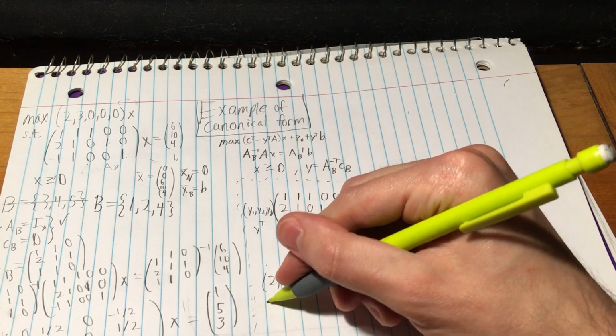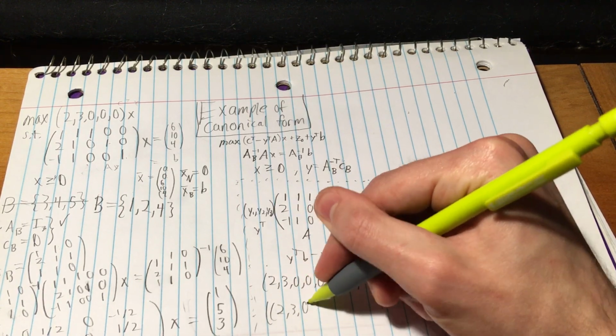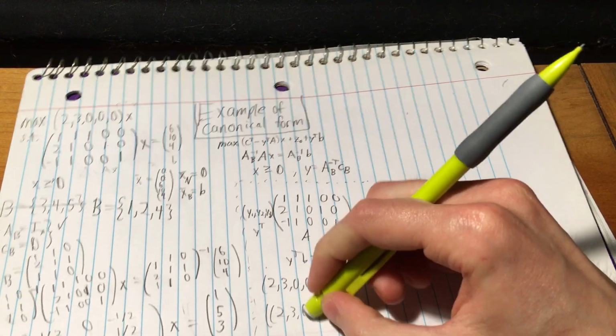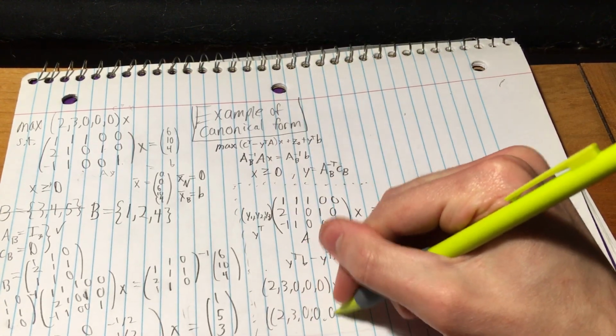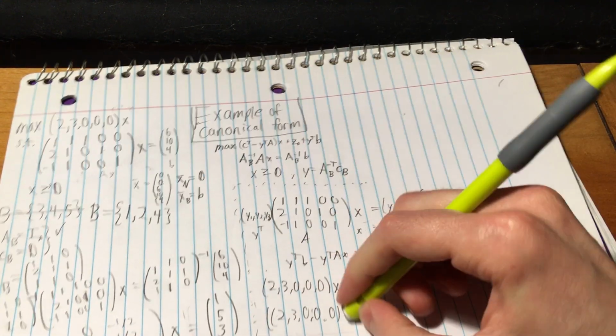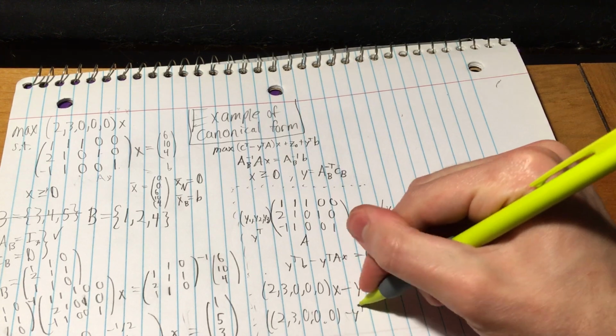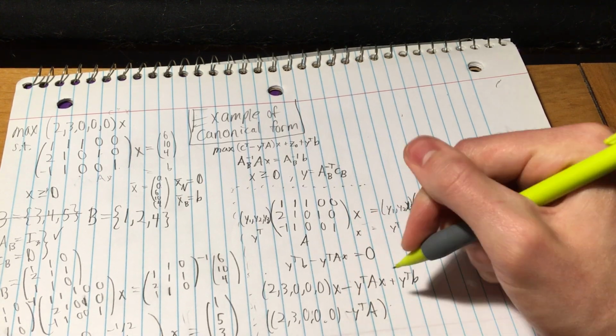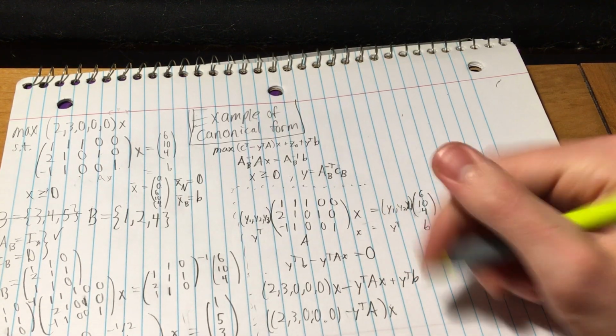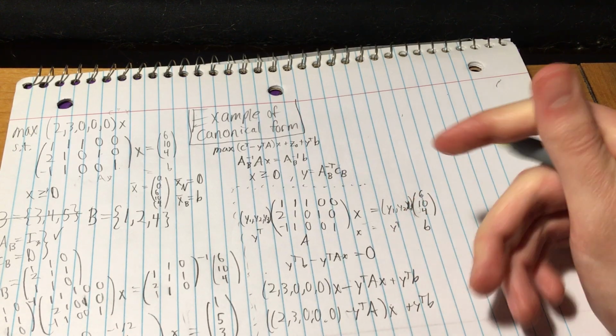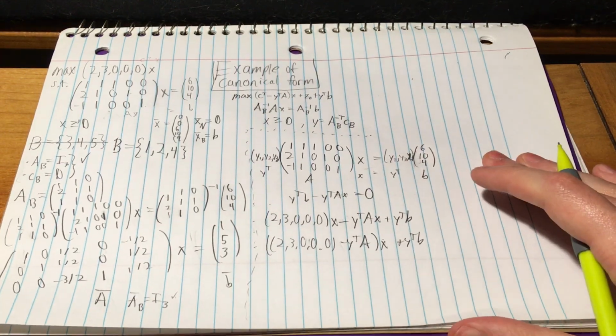So this became 2, 3, 0, 0, 0 minus y transpose A, all times x plus y transpose b. Okay, let me move that up this time.